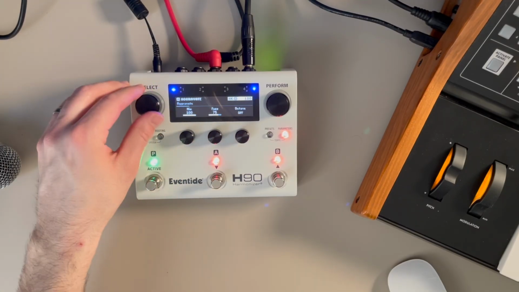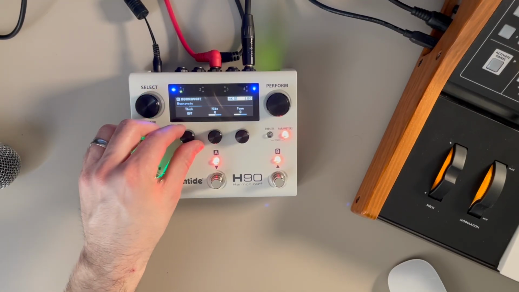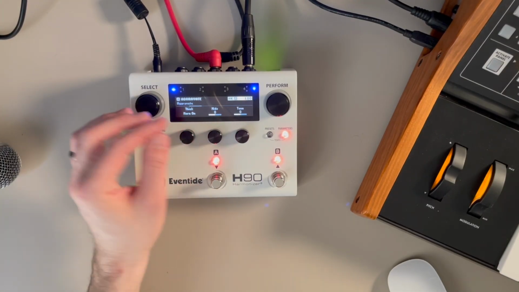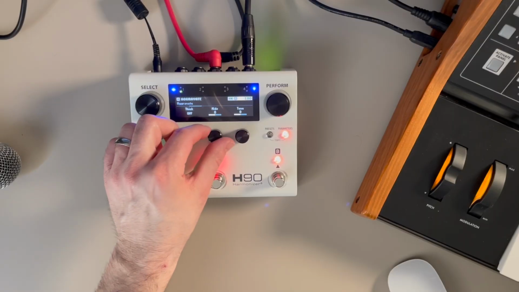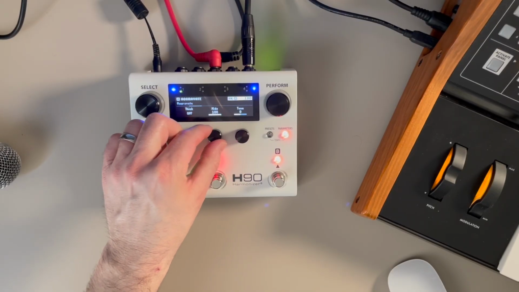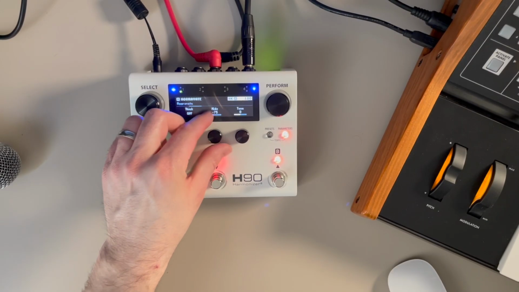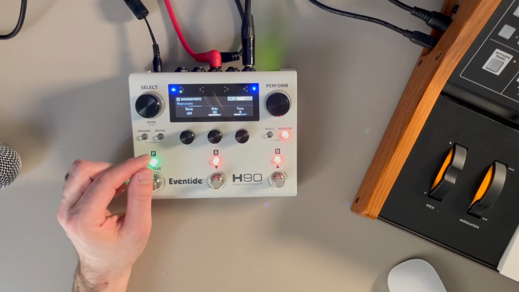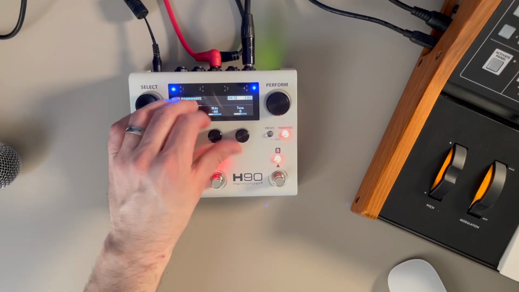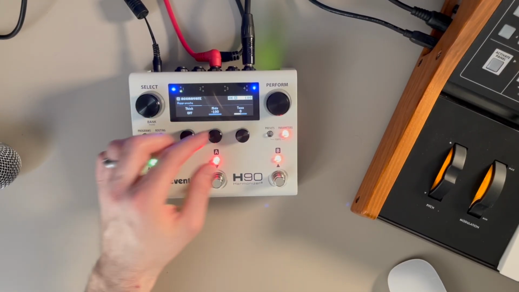Let's go back to mix all the way. And then we can sculpt it from there. Let's just take it off and we can sculpt our sound. That's cool. So you can get a really extra thick tone, or you can really take them out.